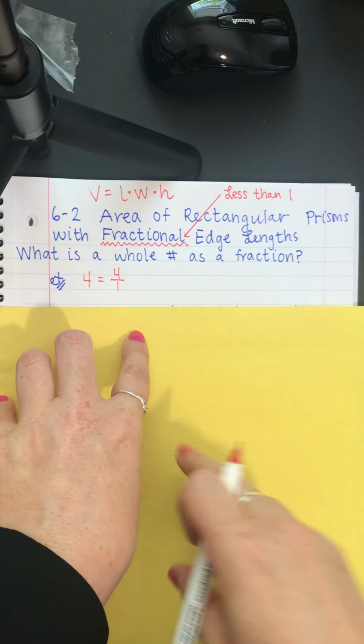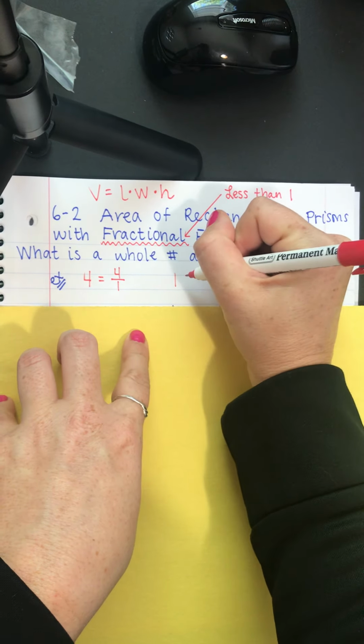What is a whole number as a fraction? Do a couple of examples for you. For example, 4 is going to be 4 over 1. So we're thinking of it as 4 divided into one group is going to be 4. Or if we have 1, that's 1 over 1, that's its fraction. Or even a larger number like 27, that's 27 over 1. So any number divided by 1 is itself. So you can use that in this lesson.